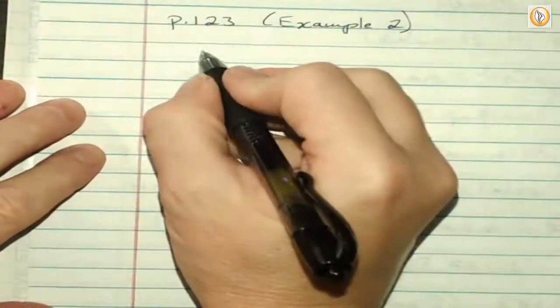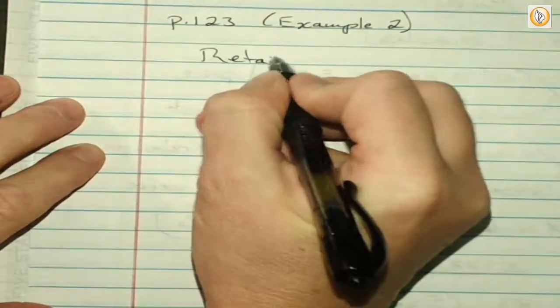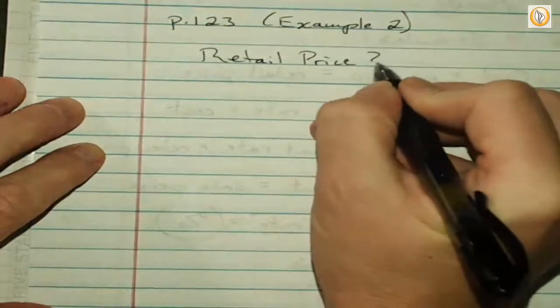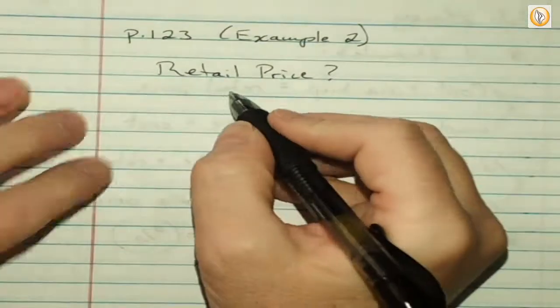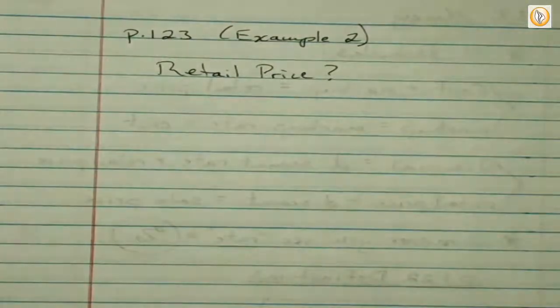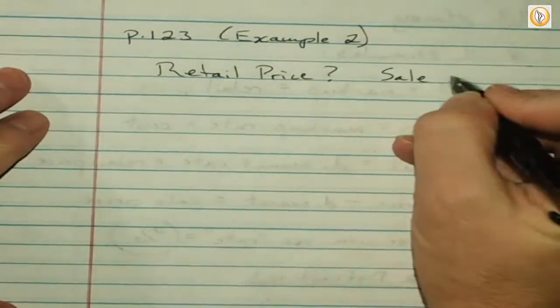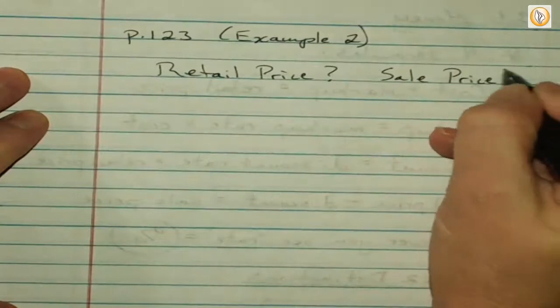Okay, so they're asking what was the retail price? That was the first part. This is a confusing question. It says determine the retail price, and then the last part said how much did he pay for the racket on sale? So then they also want to know the sale price.